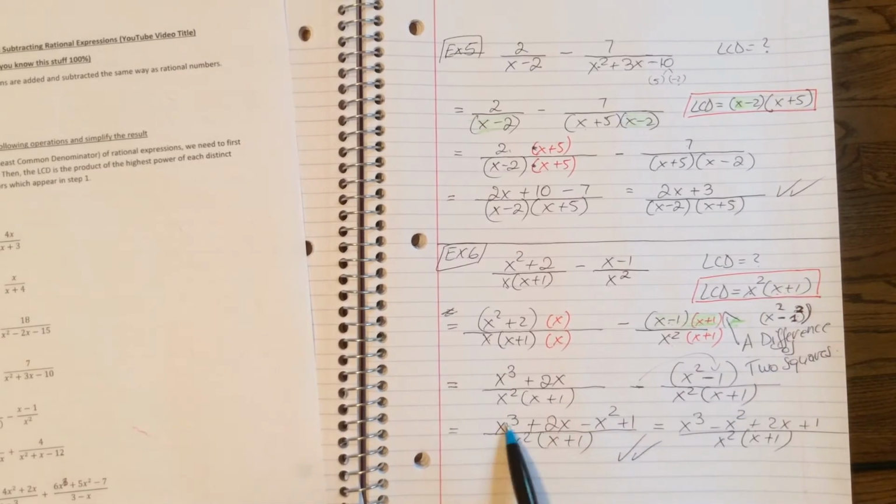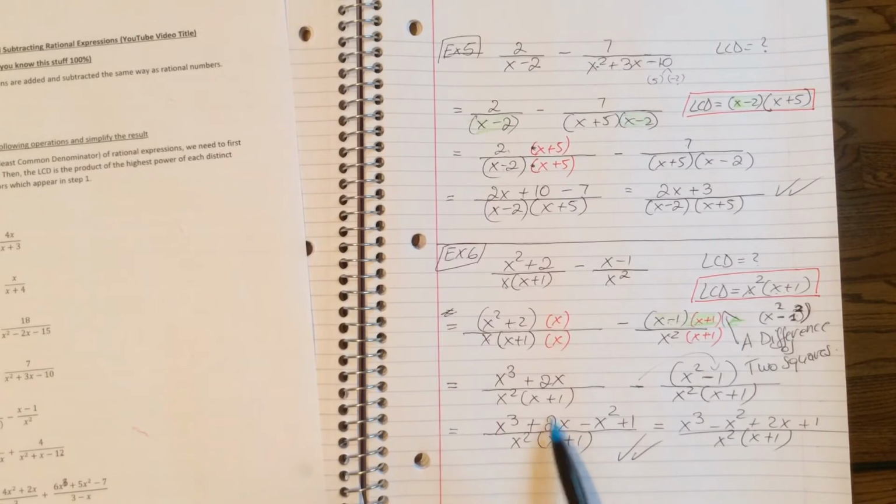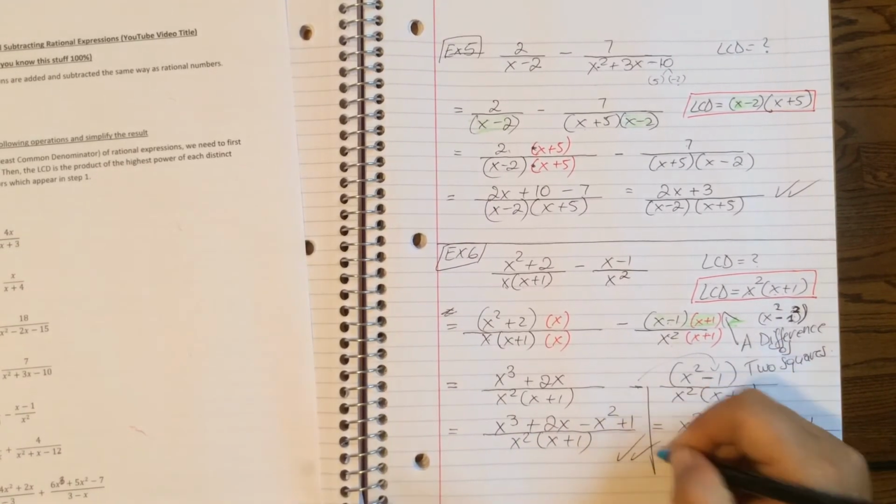So done. Why am I done here? Because I cannot factor the numerator in order to get a common factor with the denominators, so I'm leaving. So stop here and done.